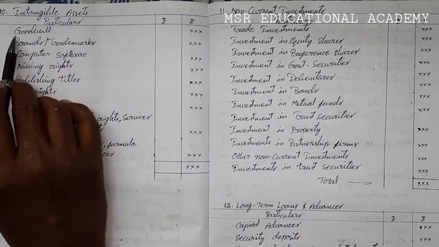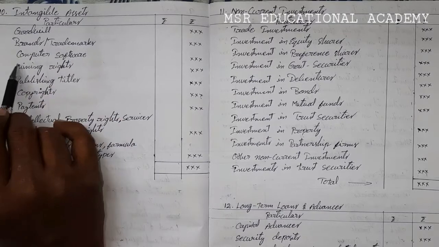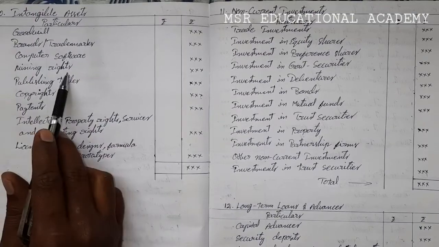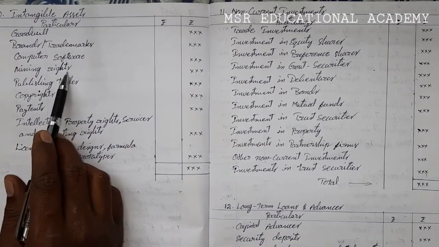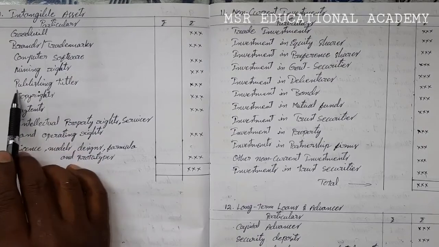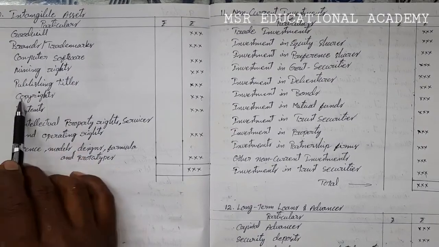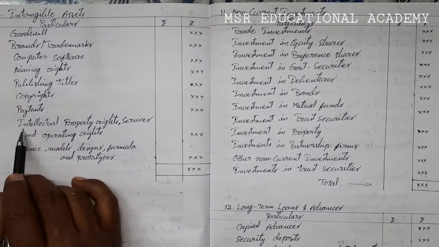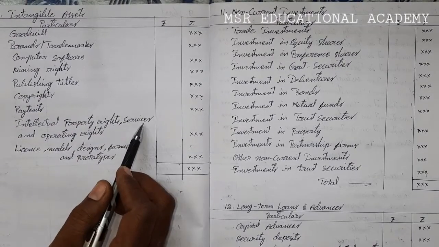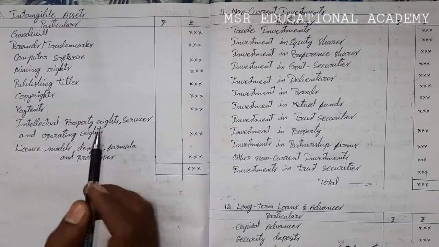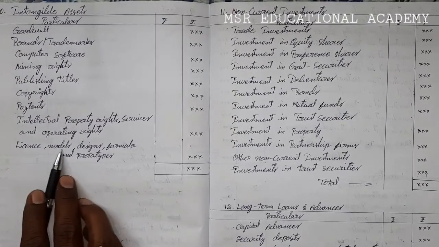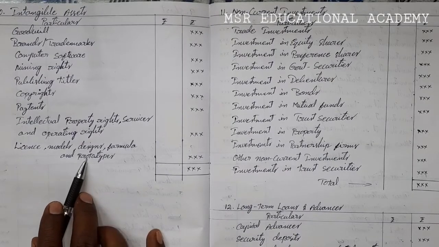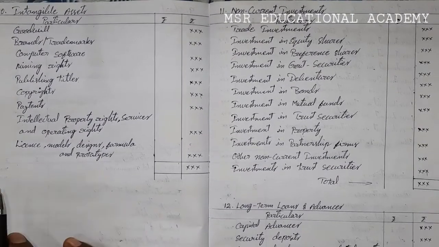Under intangible assets: goodwill, brands and trademarks, computer software, mining rights, that is the rights on the mining, publishing titles, copyrights, patents, intellectual property rights and services and operating rights, licenses, models, designs, formulas and prototypes. These all come under intangible assets only.